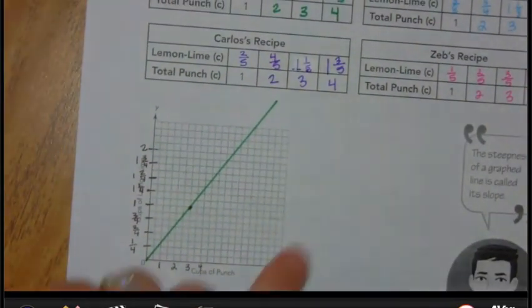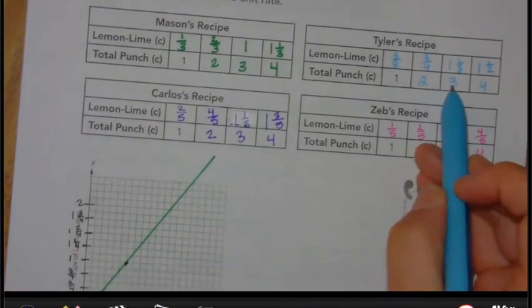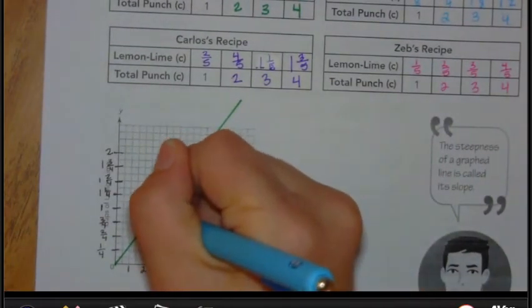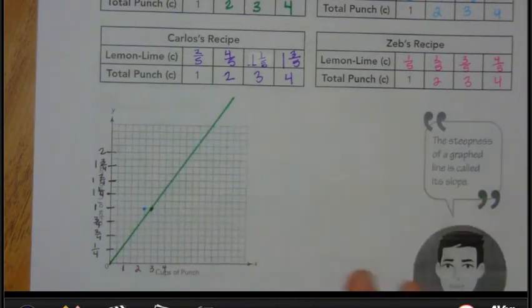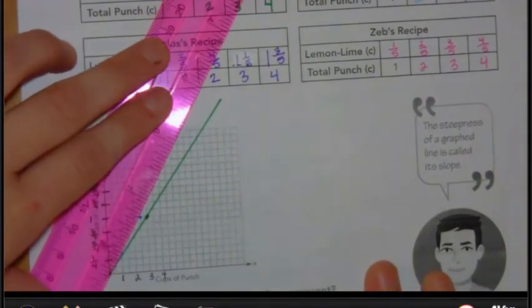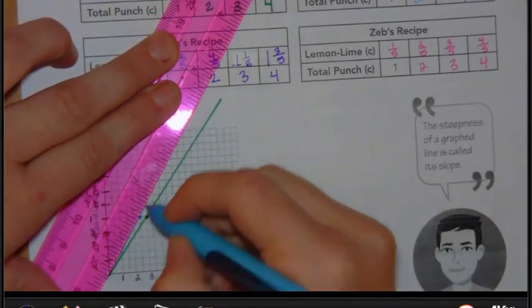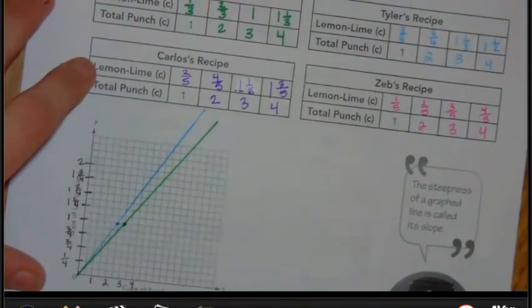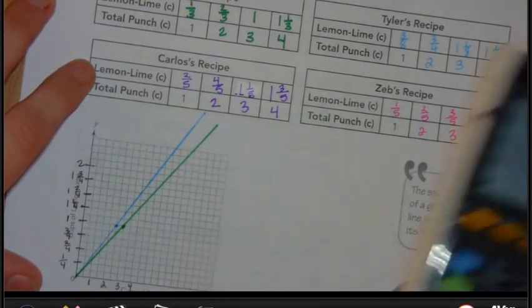Okay. Now I'm going to look at Tyler. So at some point between 2 and 3, I hit 1. So I'm going to say right about here. So for Tyler's recipe, I'm just a tad bit above Mason. Now I'm looking at Carlos, and Carlos, it looks the same between 2 and 3.